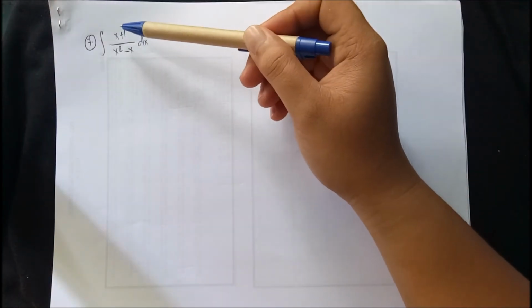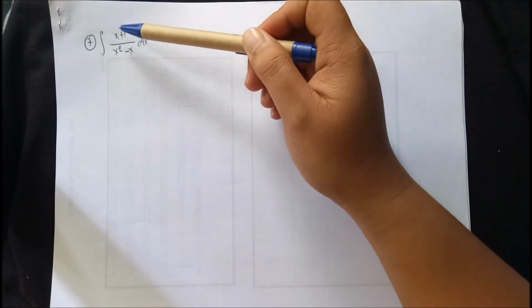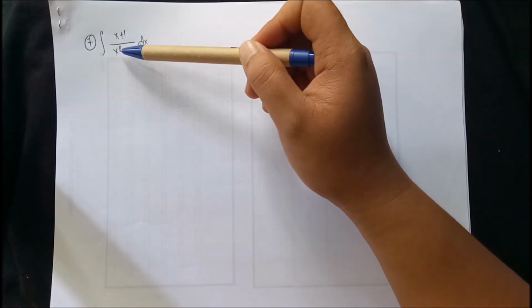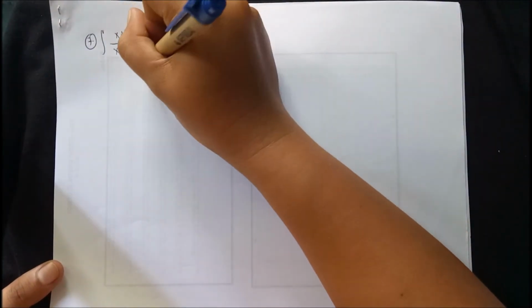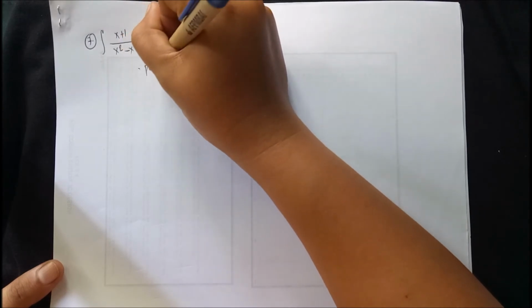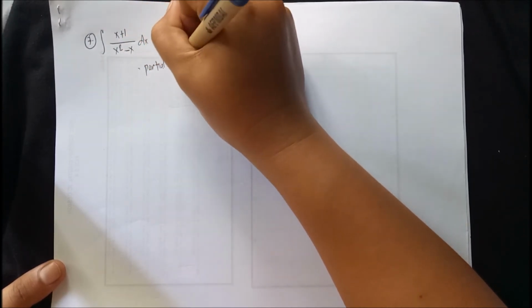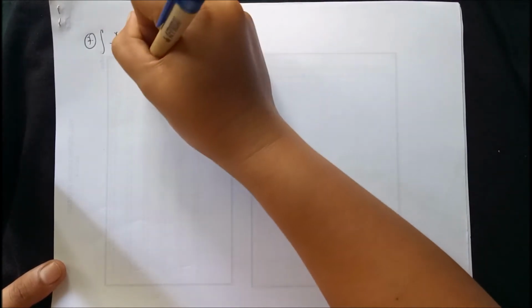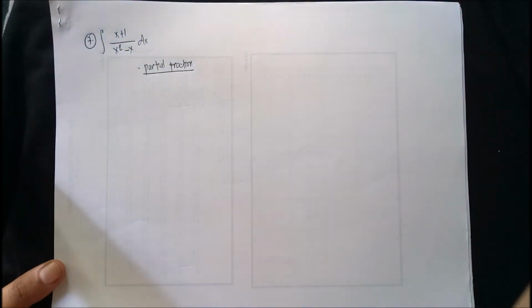Again, just like the previous example, kapag fraction siya, tapos hindi natin mahanap sa table, pwede nating i-divide, provided na yung highest sa taas, kailangan mas mataas yung exponent niya. Yung highest exponent sa taas class is 1, sa baba is 2. So, basically, we cannot divide it. Kapag hindi ma-divide class, again, yung pwede natin gawin is to perform partial fraction. Okay, this is partial fraction decomposition.